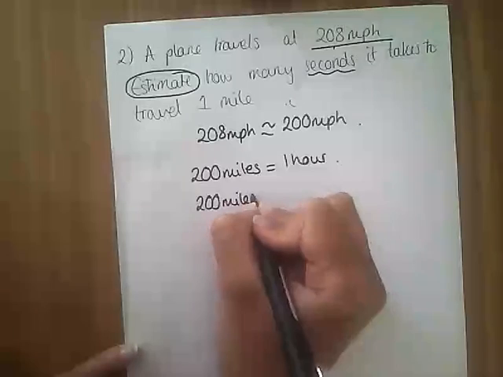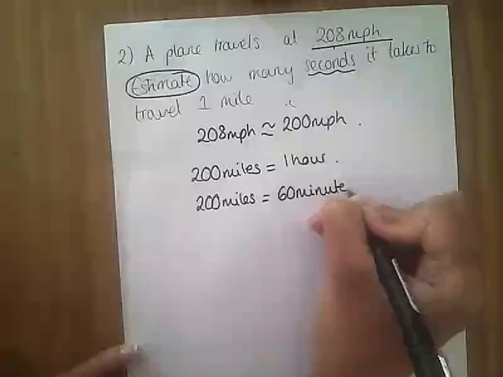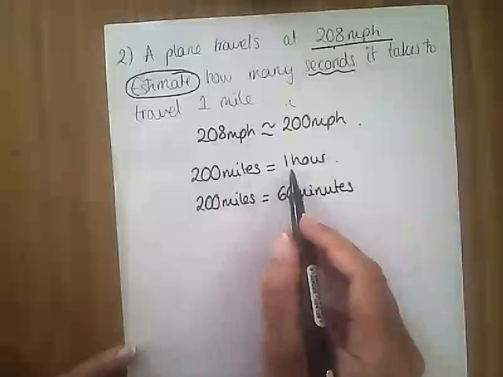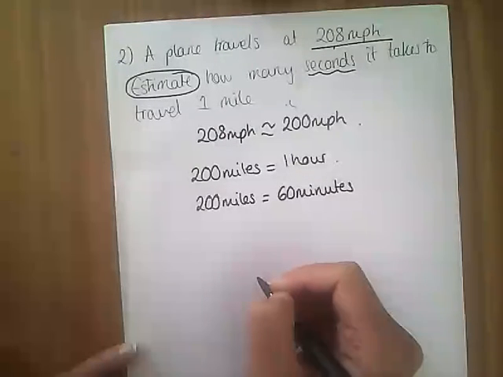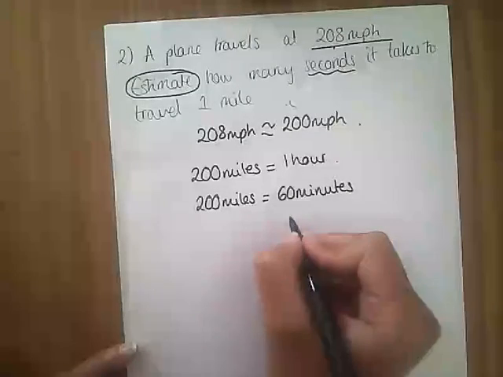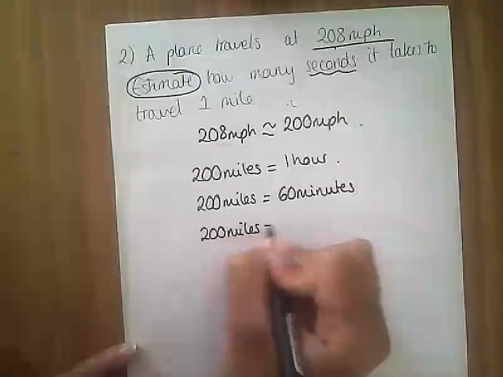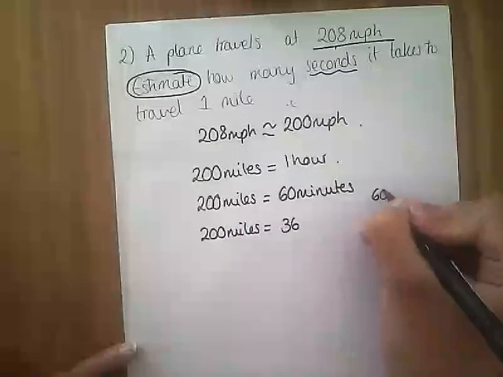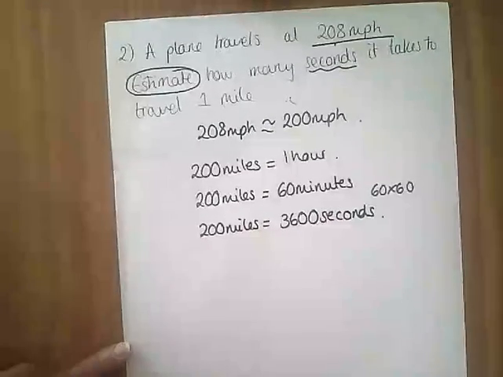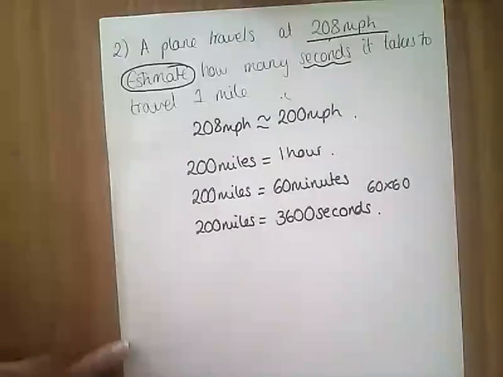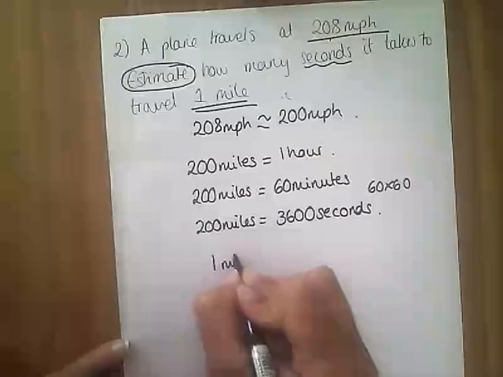So if we travel for an hour, that is the same as travelling for 60 minutes. 60 minutes is the same as an hour. So if we're going 200 miles an hour, we're also going 200 miles in 60 minutes. Means the same thing. How many seconds are in a minute? 60. So to get how many seconds are in an hour, we do this times 60. So 200 miles is also being travelled in 60 times 60, 3,600 seconds. That's how many seconds are in an hour, 3,600. Okay? We want to know how long it is taking us to travel 1 mile. So I want to know how long it takes for me to do 1 mile.